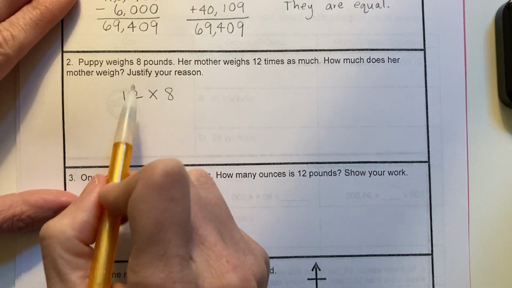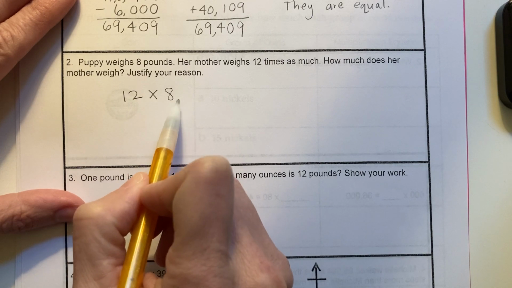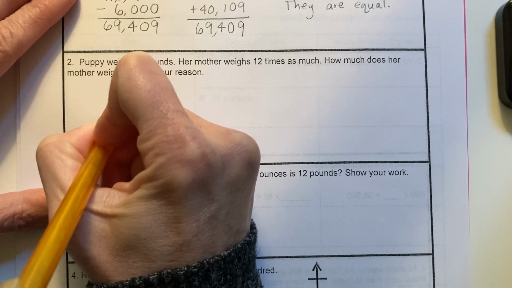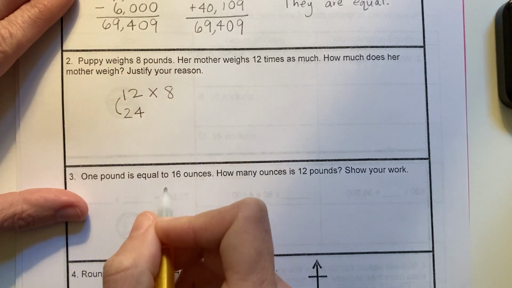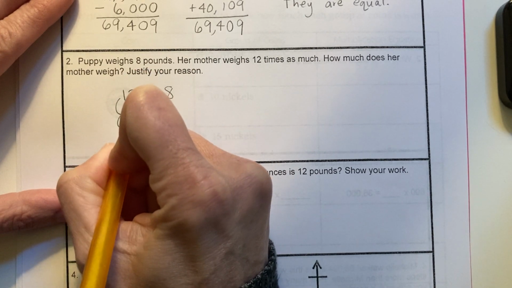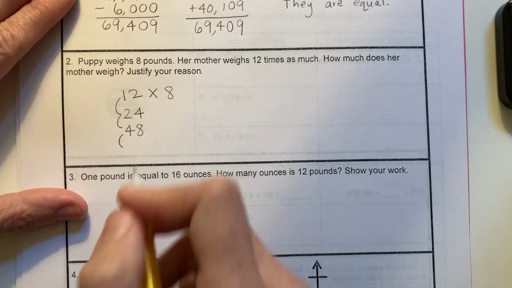Okay, I could solve this using a 12 strategy or an 8 strategy. I think I'm going to use the 8 strategy of the double, double, double. So I'm going to double 12. 12 plus 12 is 24. I'm going to double 24, which is 48. And then I'm going to double that one more time.